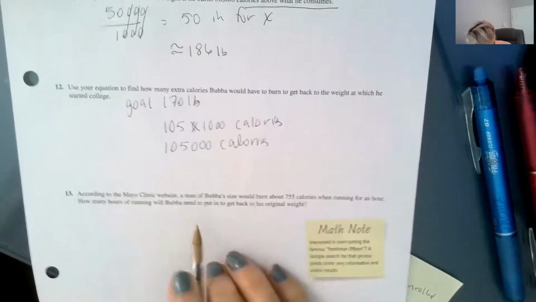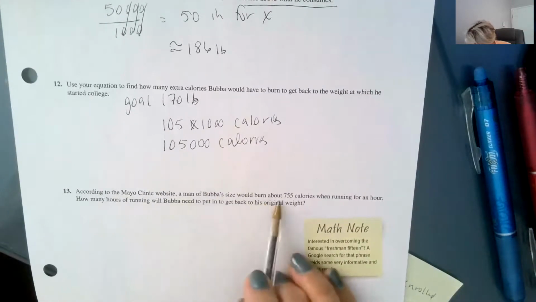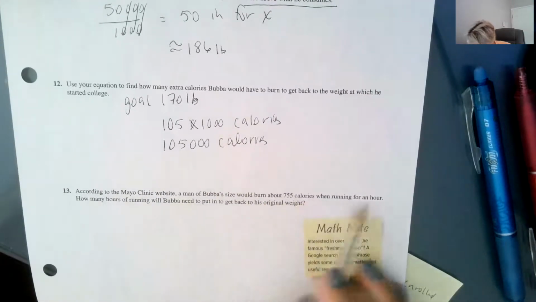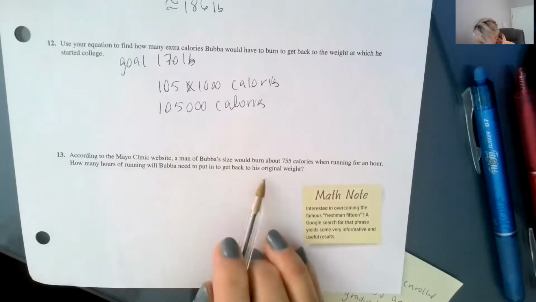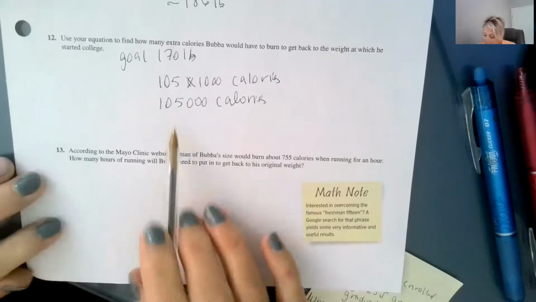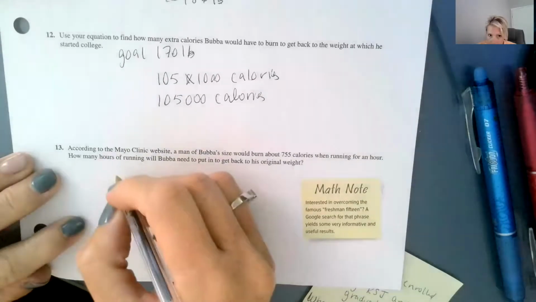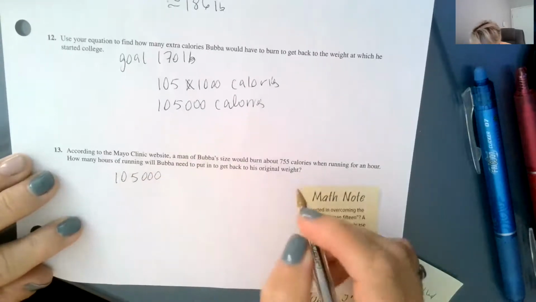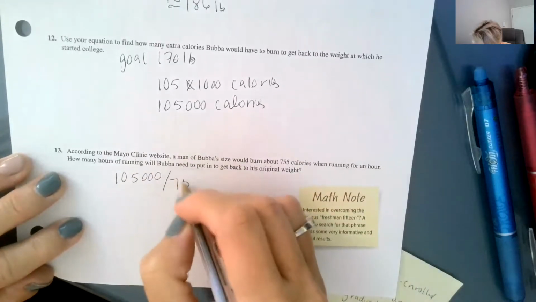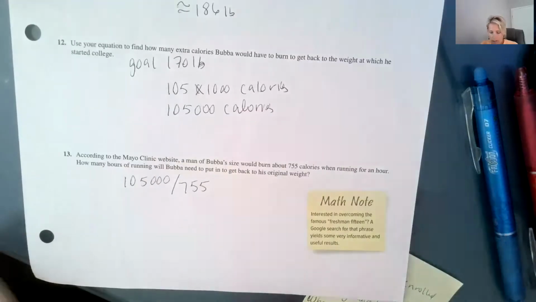According to the Mayo Clinic, a man of Bubba's size would burn about 755 calories from running for an hour. How many hours of running will Bubba need to put in to get back to his original weight? So he has to burn 105,000 calories. So 105,000 calories divided by 755.